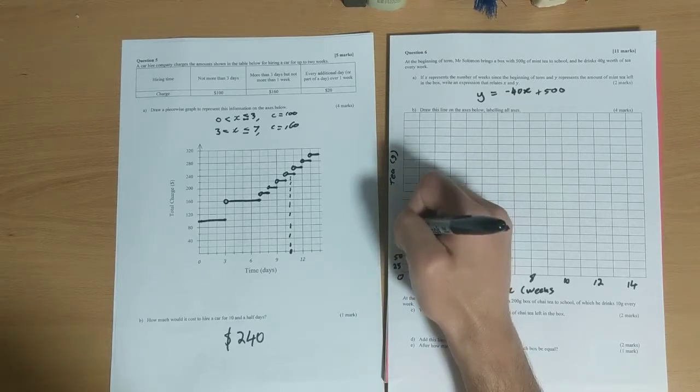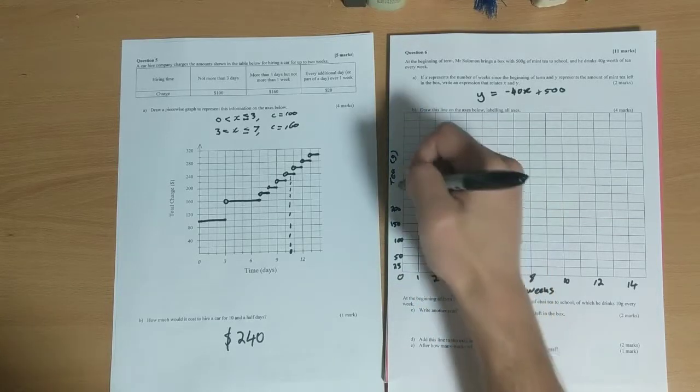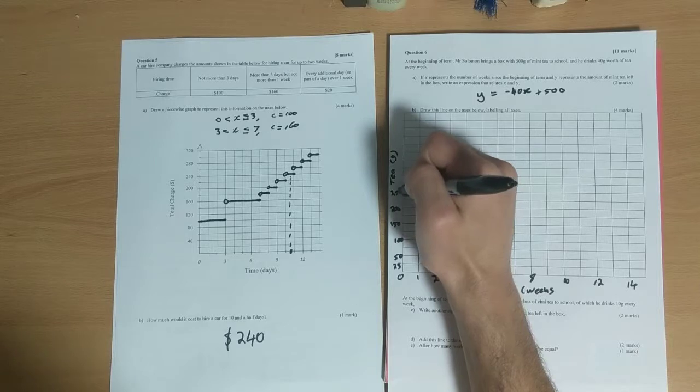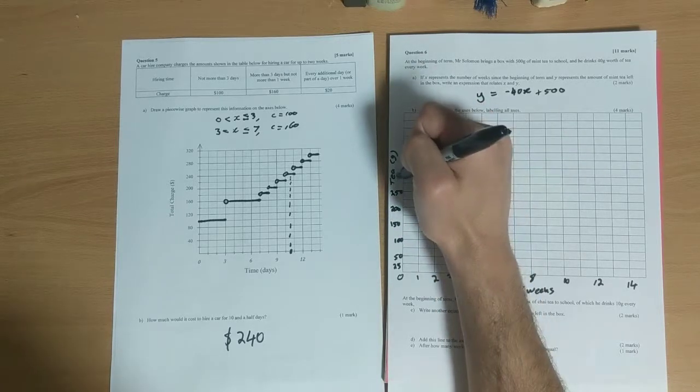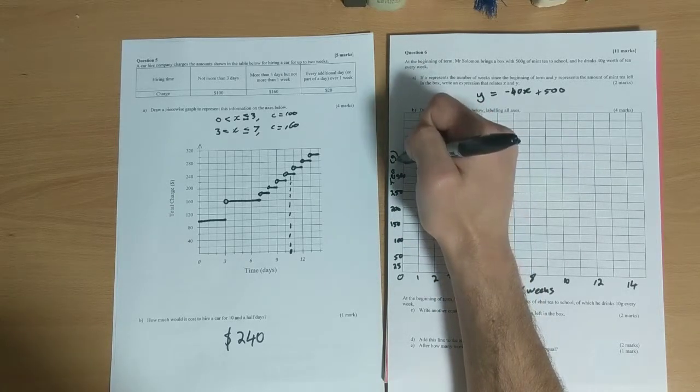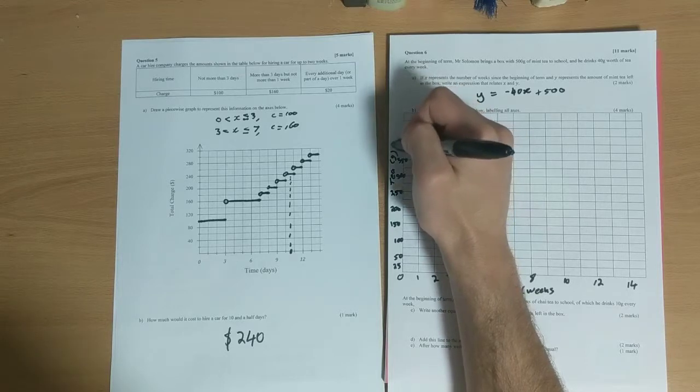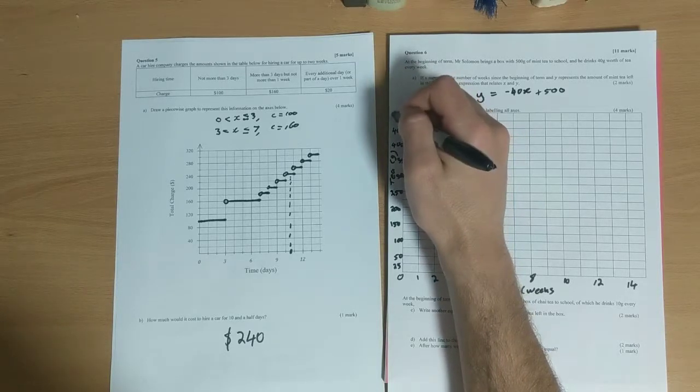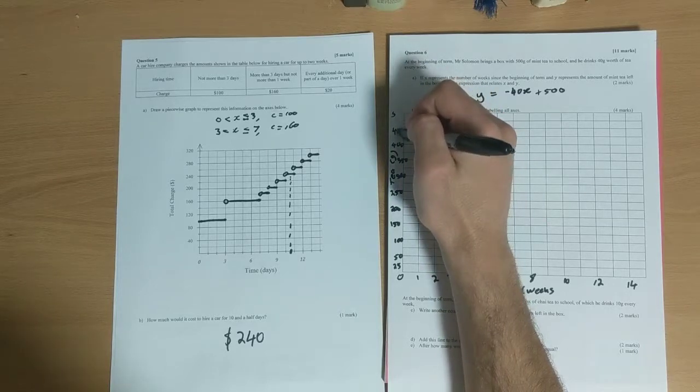So I'm just going to skip every second one here, so 50, that's going to give me 100, 150, 200, 250, this here is 300, etc. And it's going to take me all the way up to, that's 450, and that is 500.